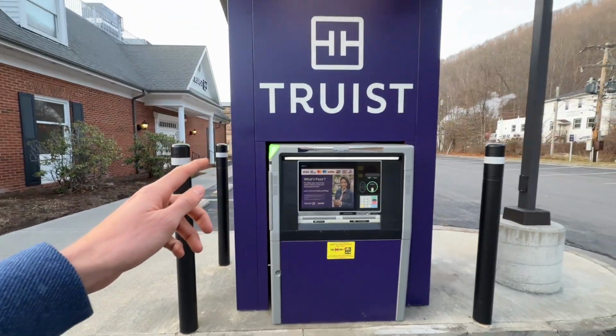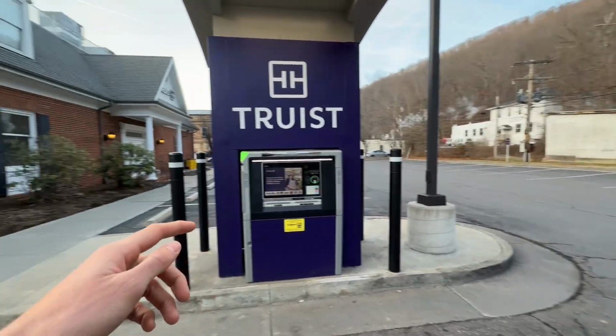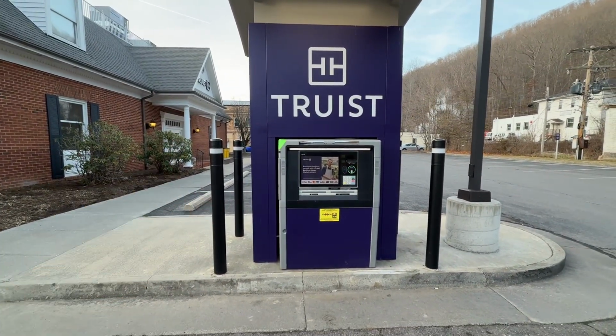It's always important to be mindful when using one of these to make sure that no one in your surrounding area is actually watching you use it so they don't steal any of your personal information.